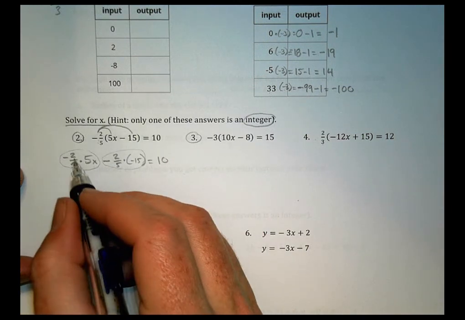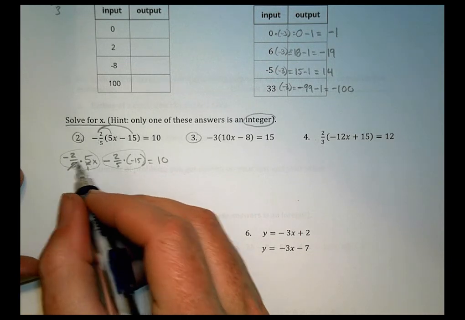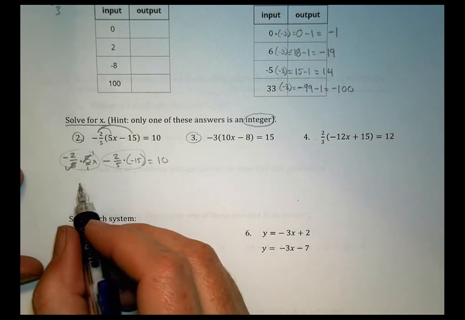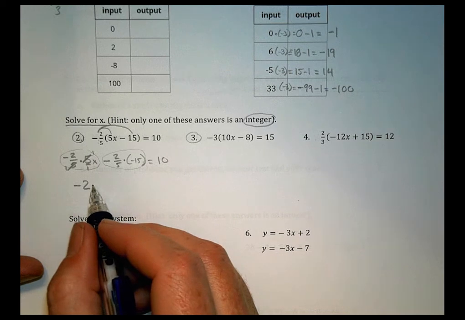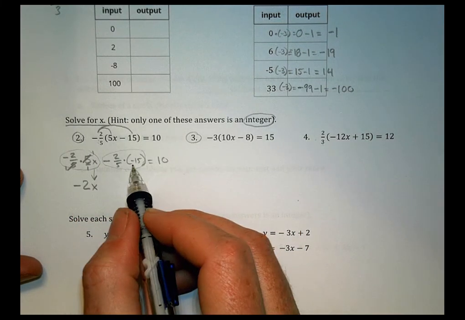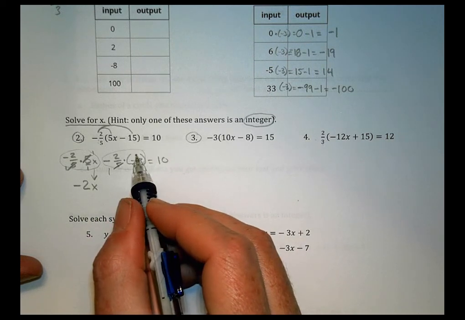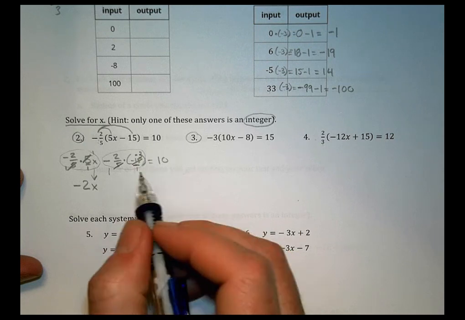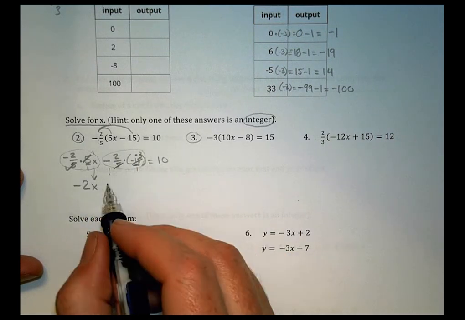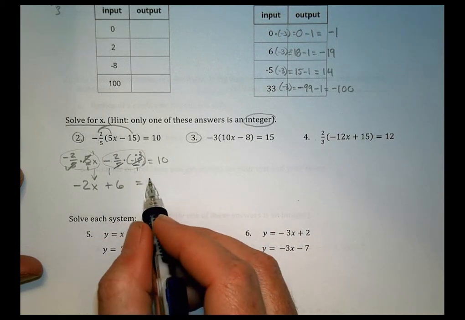So when I have -2/5 times 5, this is like 5/1, and I can reduce the 5's to be 1's there. So -2 times 1 is simply -2, and I still have an x, so don't forget about that x. Keep it connected. Here, this is -15/1, and I can reduce 5, and it goes in there -3 times, so keep the negative there. So now I have a -2 times a -3, which ends up being a +6, and it's still equal to 10.